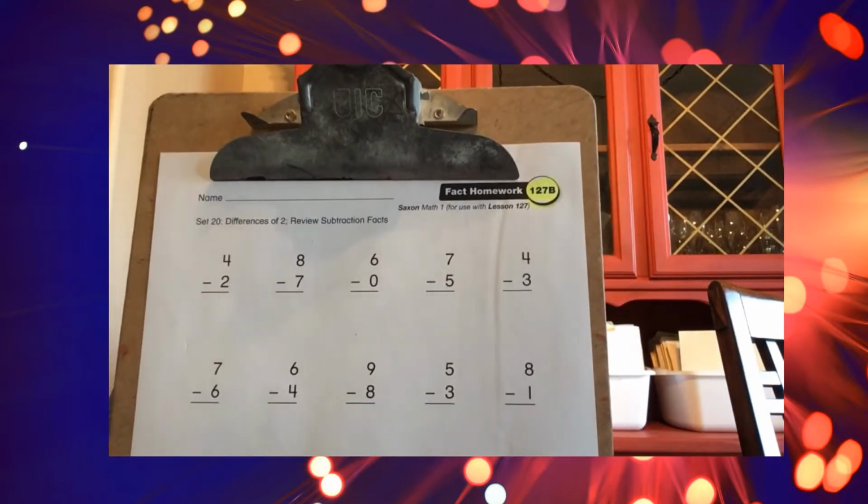Time to do some facts, okay? Remember the new skill we learned this week was the difference of two. So we're going to do like we did before. We're going to go through and highlight all of those difference of two problems before I start my timer, okay? Today we're working on 127B.